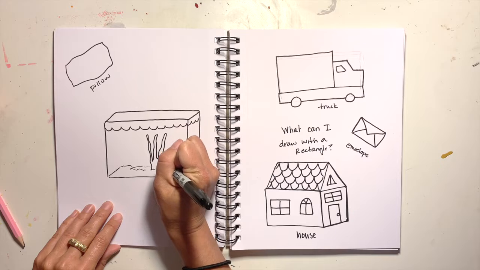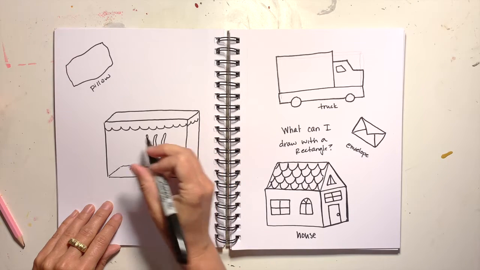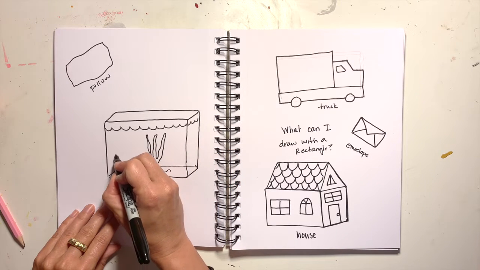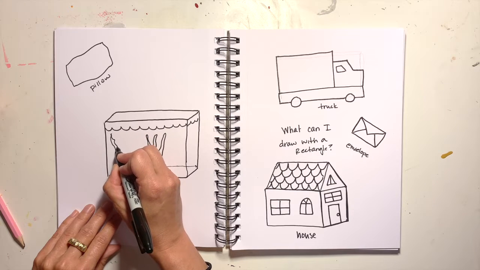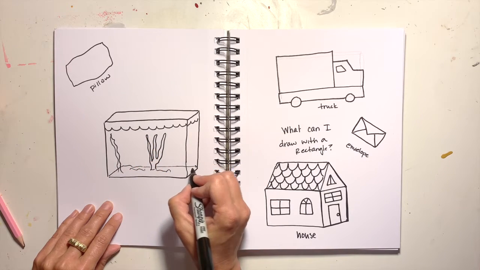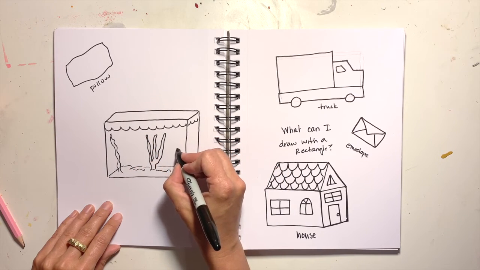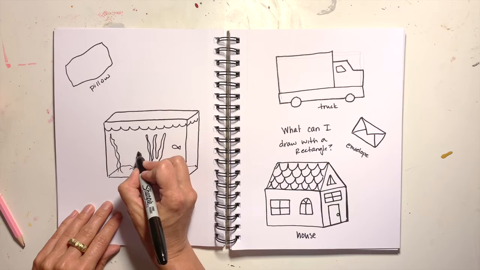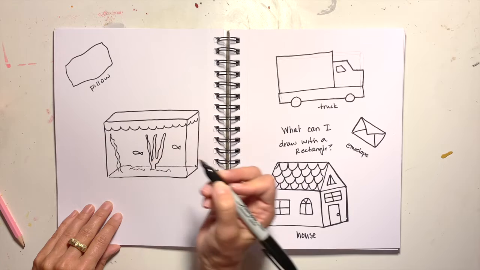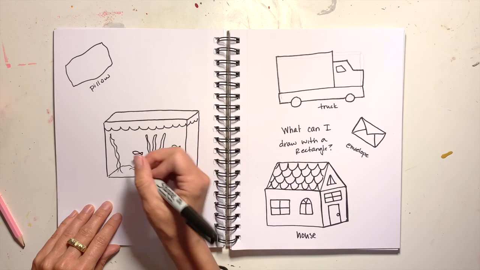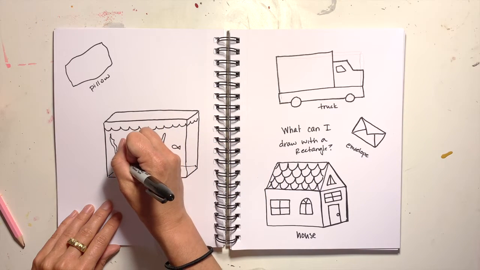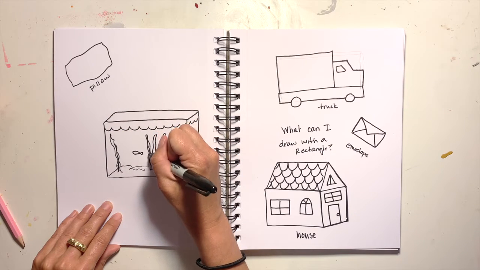So now again, just like with the house, you go ahead and you design it how you like. You can draw some plants. You can draw little aquarium decorations. You can draw fish. You can draw a little snail. We learned how to draw a snail in our how to draw using a circle video. So go ahead and decorate your aquarium.